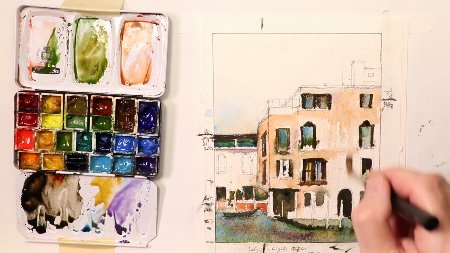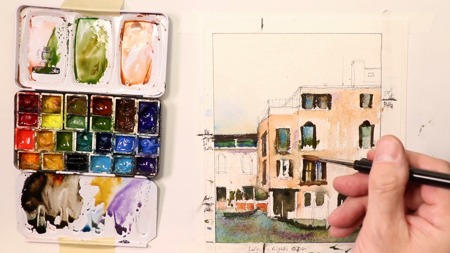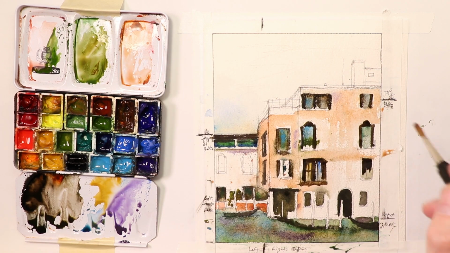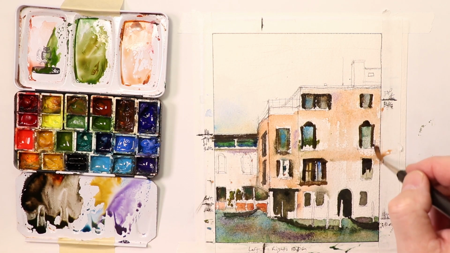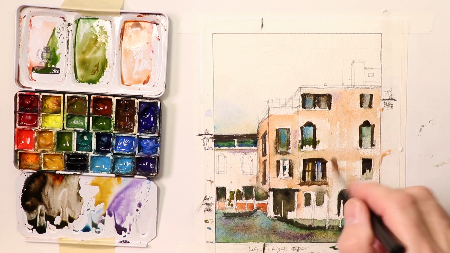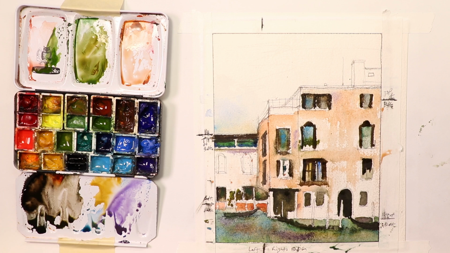So we do up and down strokes, vertical strokes, horizontal strokes. That will give you your variation, just like that. Across, down. Blend some areas in.